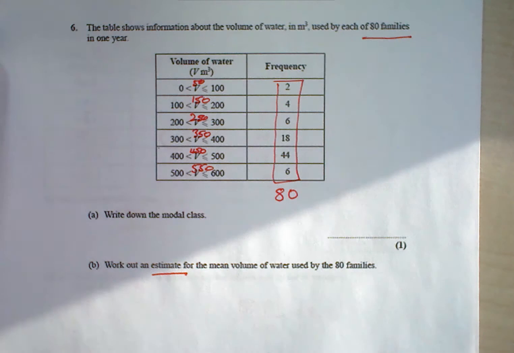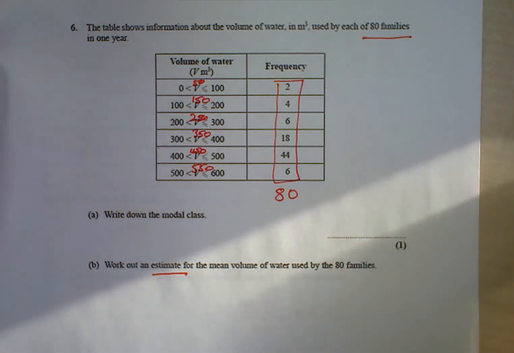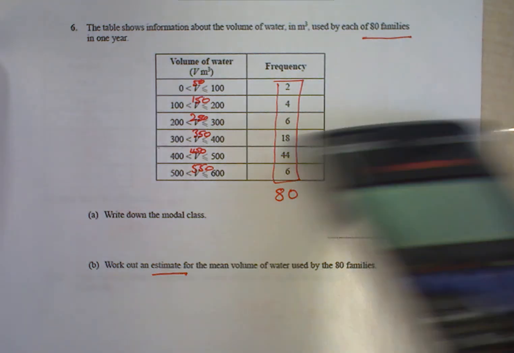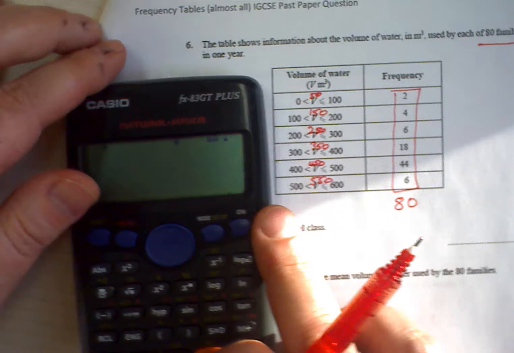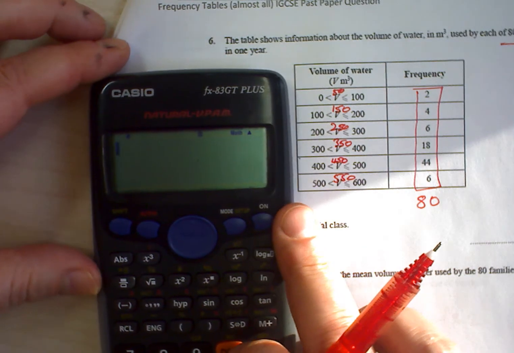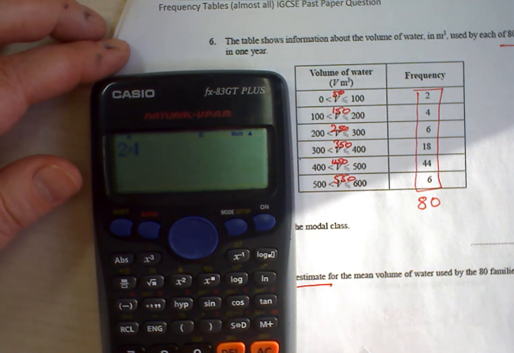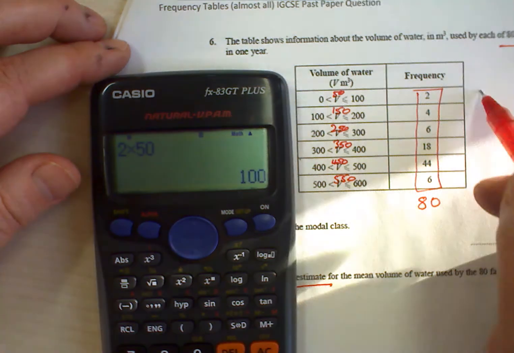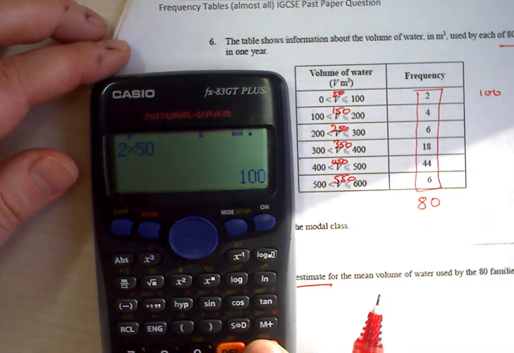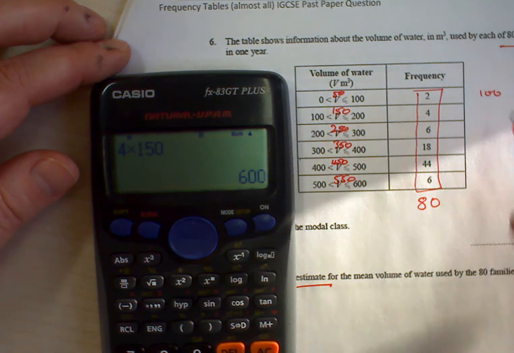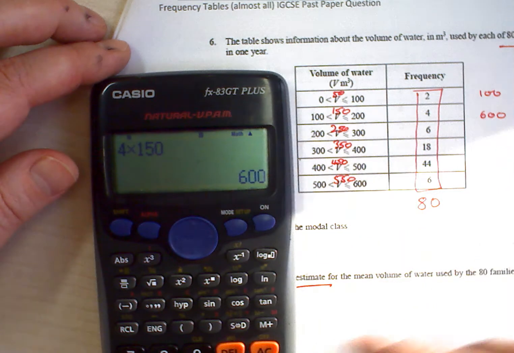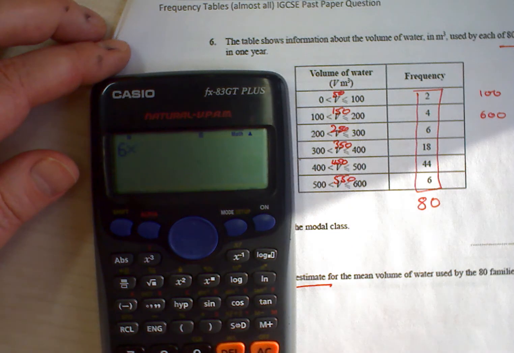Then what we need to do is, two lots of 50. So let me just put my calculator here. I'm going to do 2 lots of 50. Obviously that's 100. And I've got 4 lots of 150. I've got 6 lots of 250.